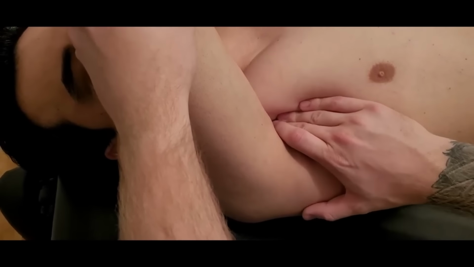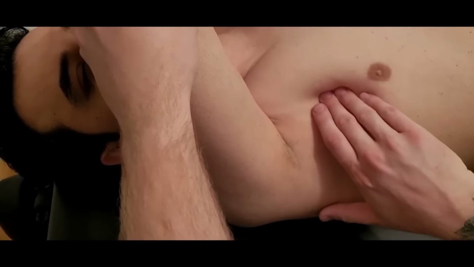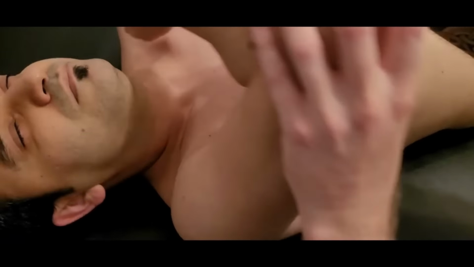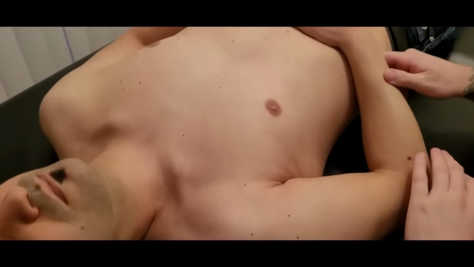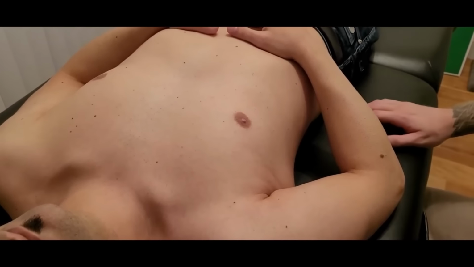So I've palpated the whole muscle belly from origin to insertion more directly, instead of going through pec major. All right, so that's going to conclude our palpation of pectoralis minor. Then we'll return for the actions in another video for the manual muscle test.